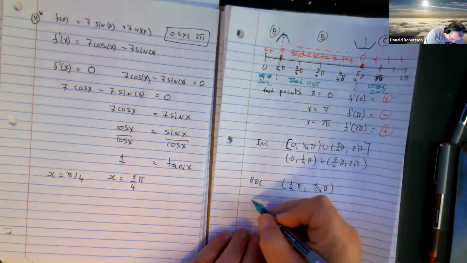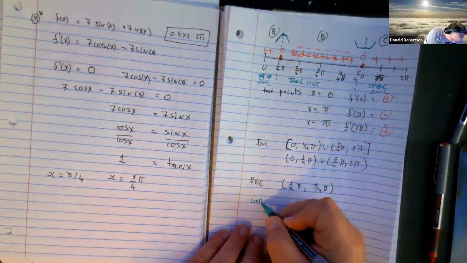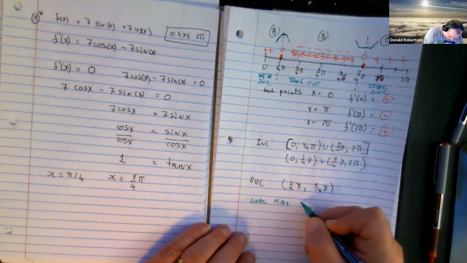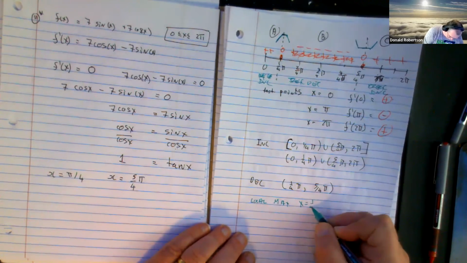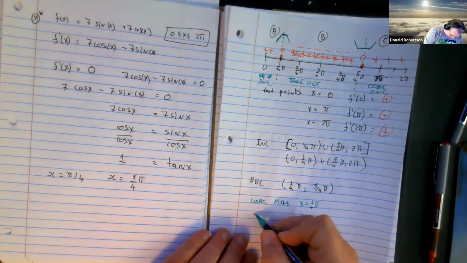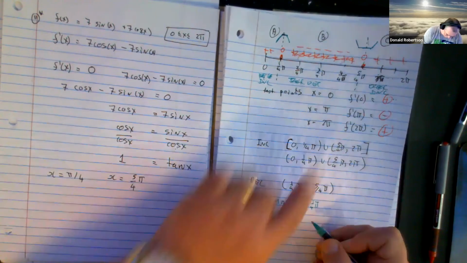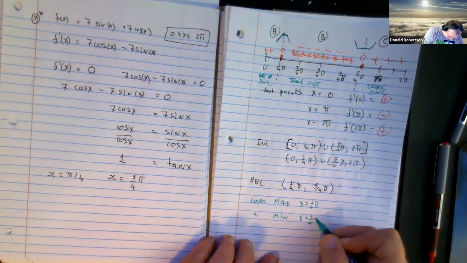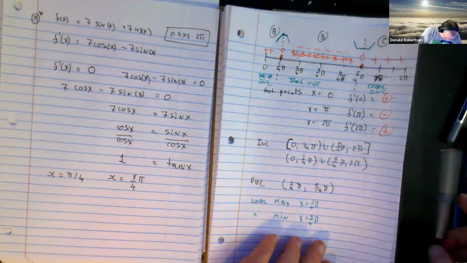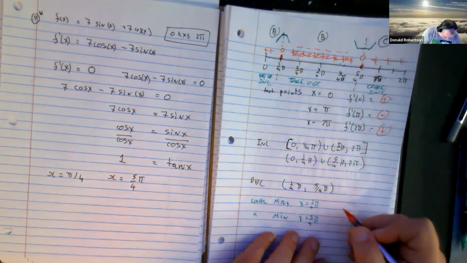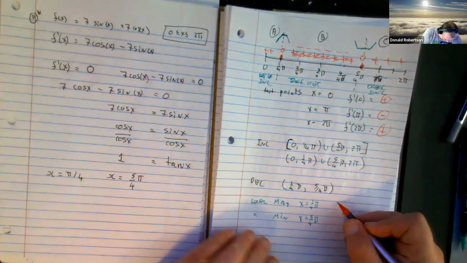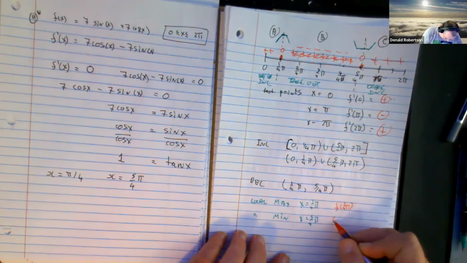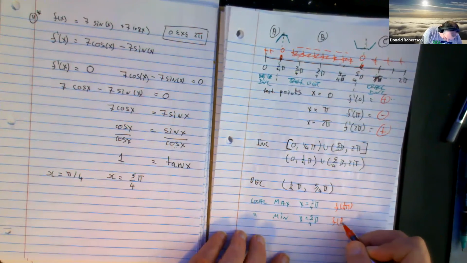So we have a local maximum at x equals 1/4 pi, and a local minimum at x equals 5/4 pi. And the value of it will be whatever the value of the function is at 1/4 pi, and whatever the value of the function is at 5/4 pi.